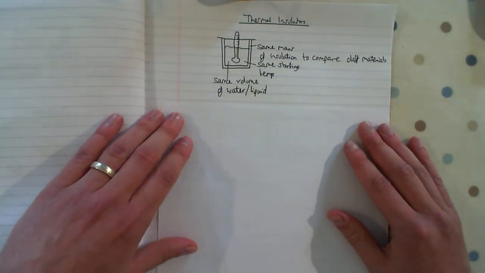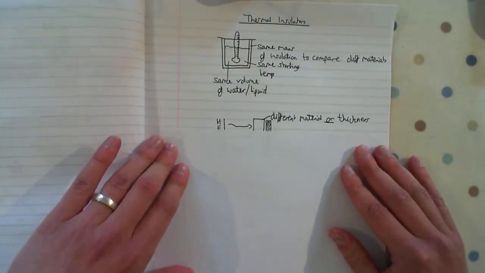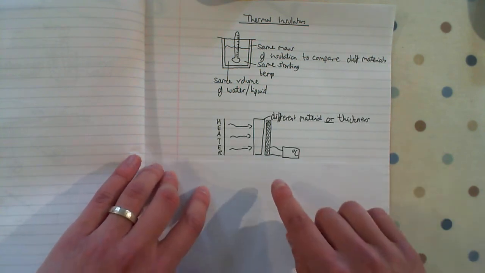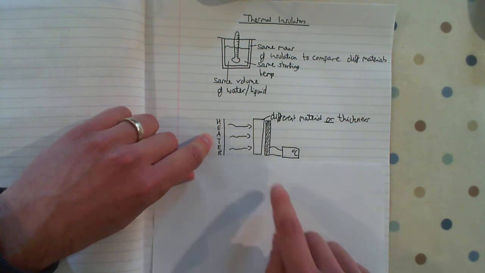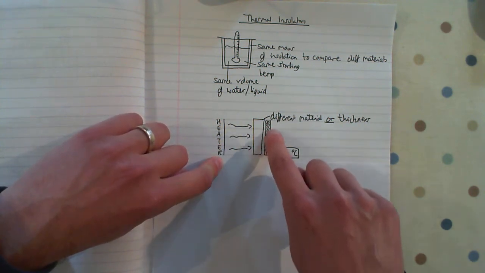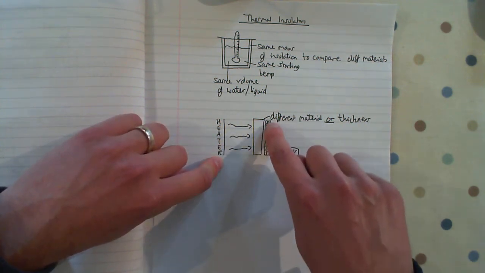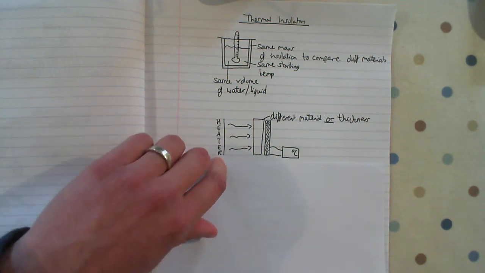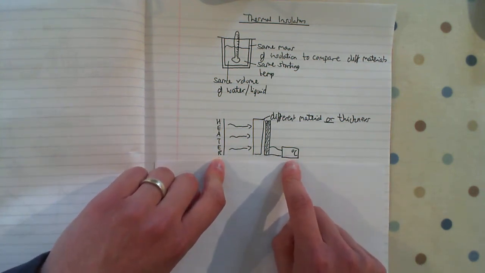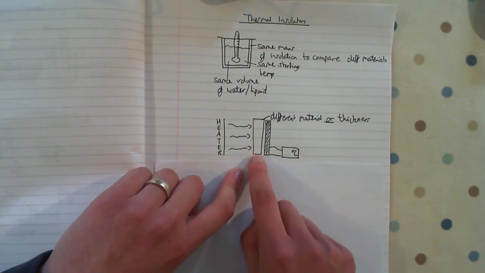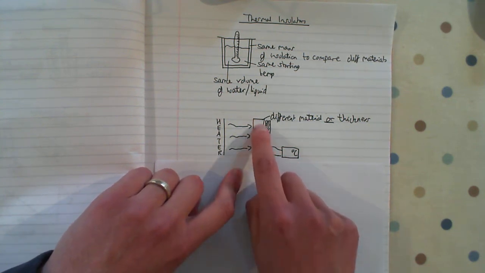You could also do an insulation practical. Instead of it cooling down, you could do it heating up, where you'd have a heat source which emits radiation, where you've got a material that I've shaded in black here that's trying to heat up, attached to a data logger recording the temperature. You'd put your different material or thicknesses of insulation there.